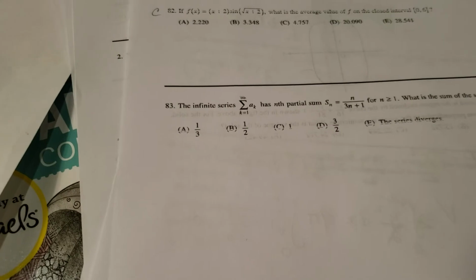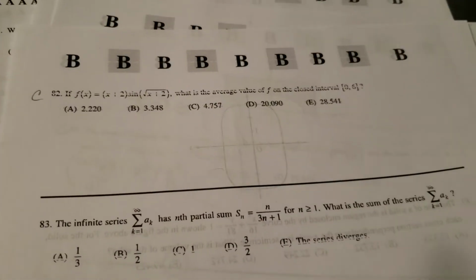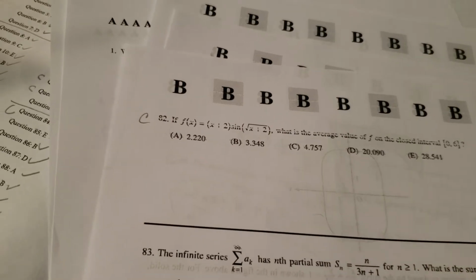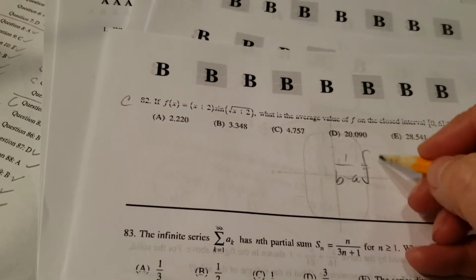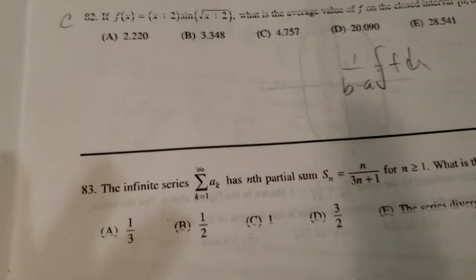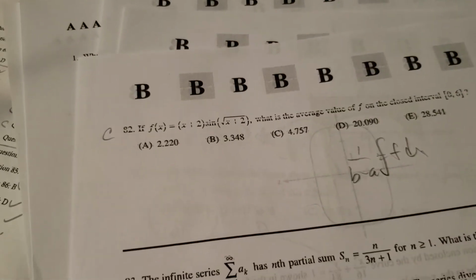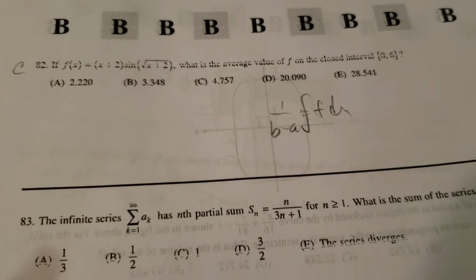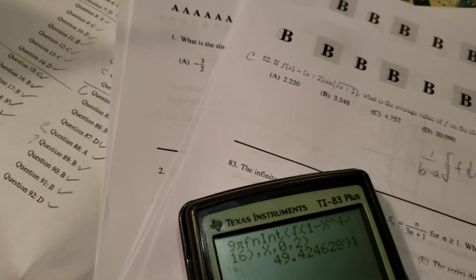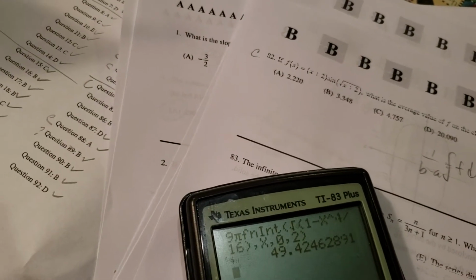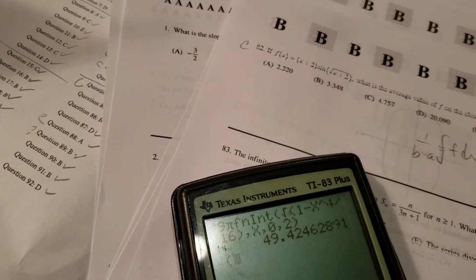82. This is another calculator one. Calculator ones are going to take a little bit longer. Let's see if we could do this shorter. Okay. Average value. Okay, average value, remember. Integral of f dx. Okay, let's see if I could do this faster. So this is just the integral. So on this interval, that's 1 over 6.